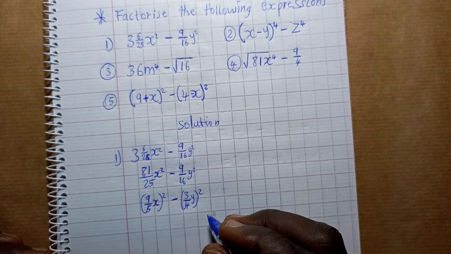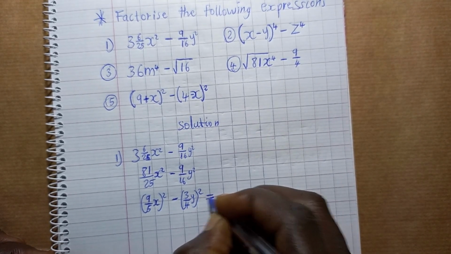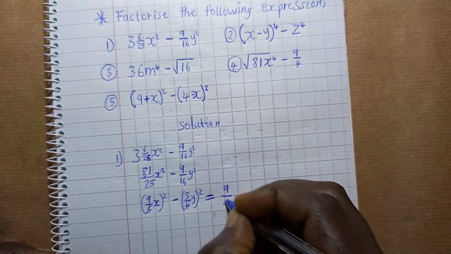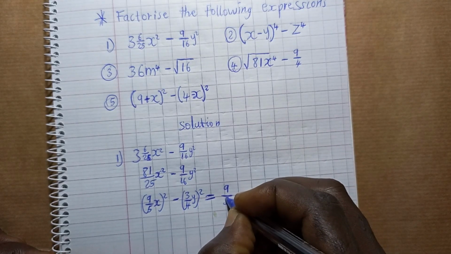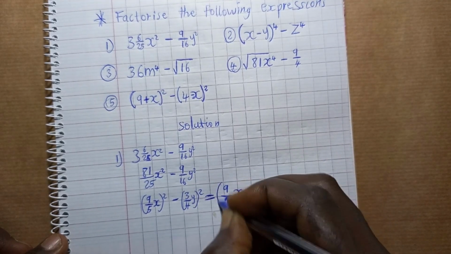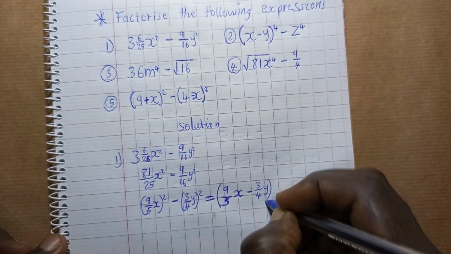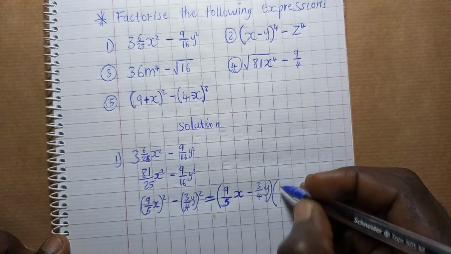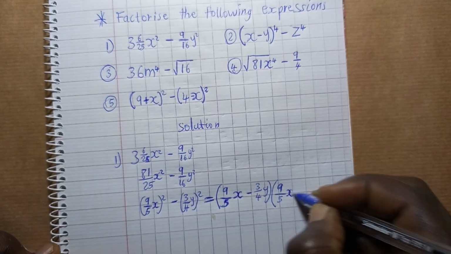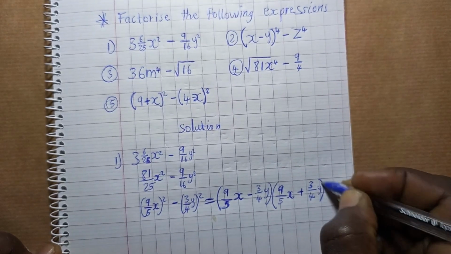So we are going to apply the difference of two squares formula, which is equal to open bracket 9 over 5 x minus 3 over 4 y, close bracket, then open another bracket, 9 over 5 x plus 3 over 4 y.